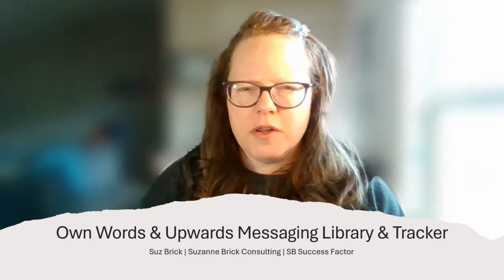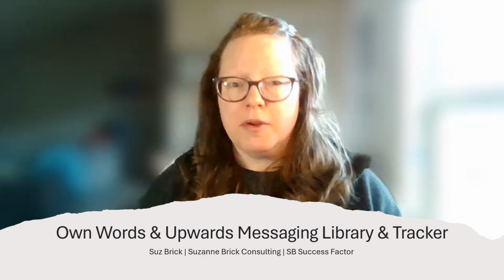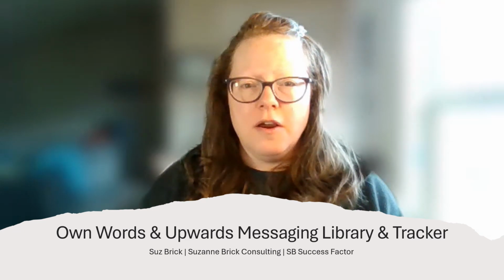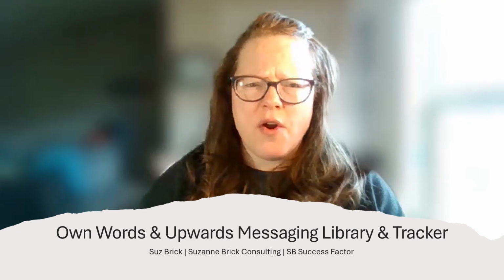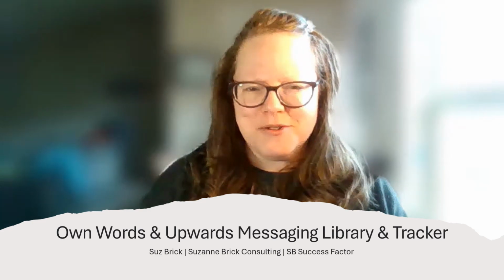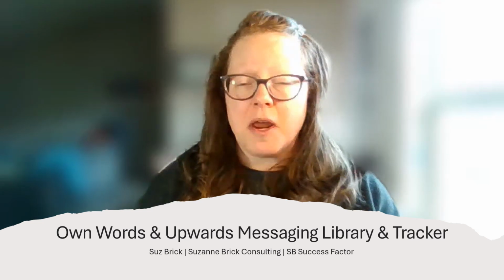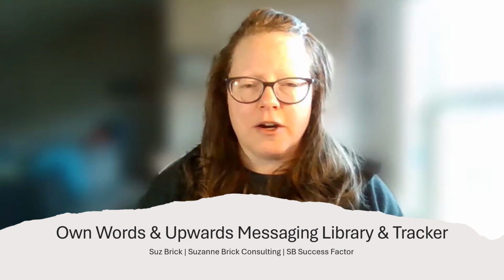Why would you use it? What are the benefits? Where would you look for this information to populate your library and tracker from? And how to use this resource, this tool, right? It's only good if you actually use it. So let's start with why you'd want to use some kind of messaging library and tracker.